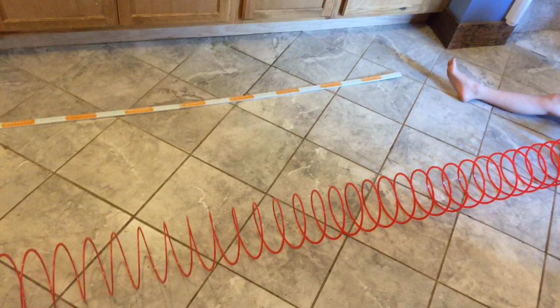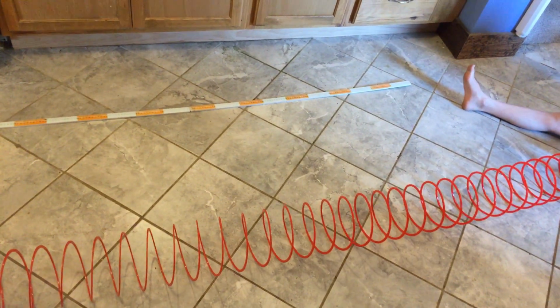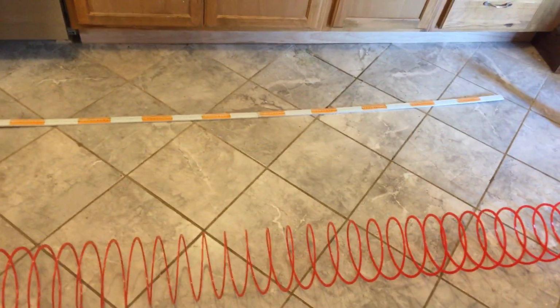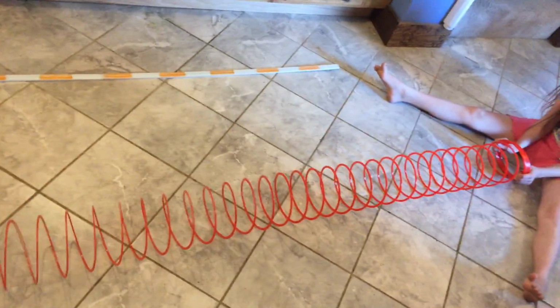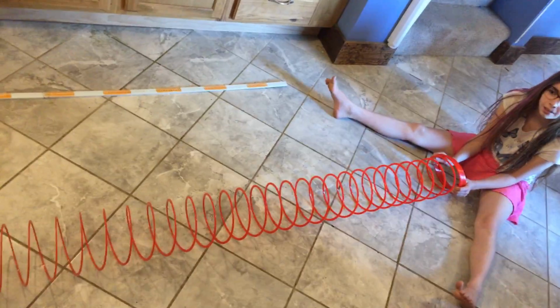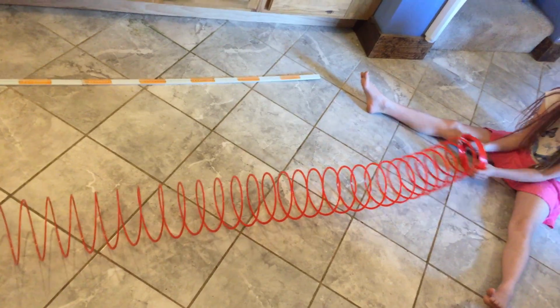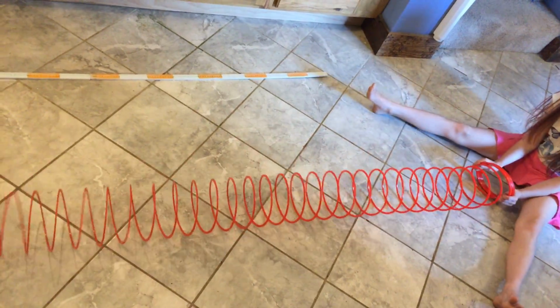All right, cool. So I'm asking you guys to state the relationship between wavelength and frequency. So Taylor, show me a small frequency and then a bigger frequency. Toby, try the same thing.